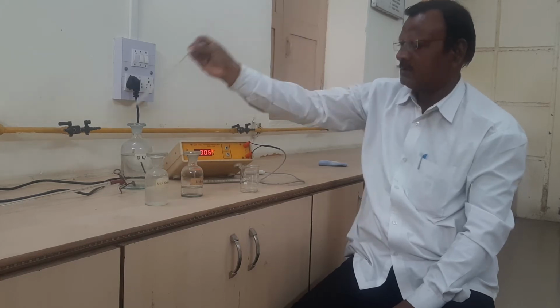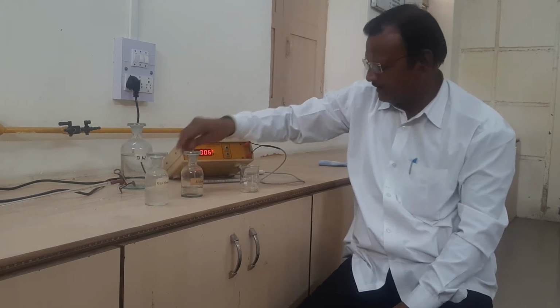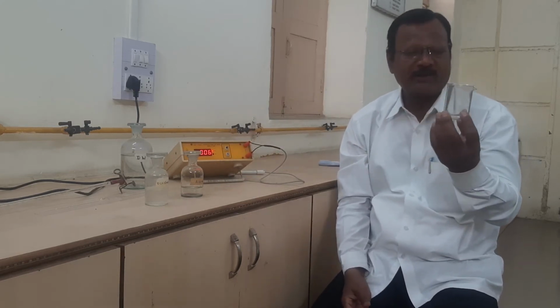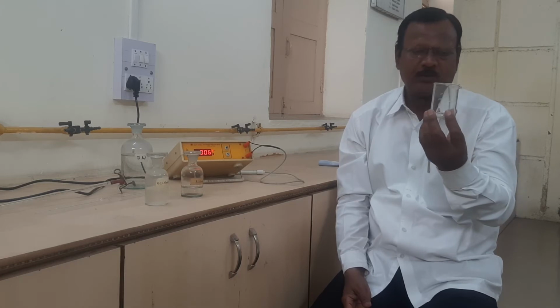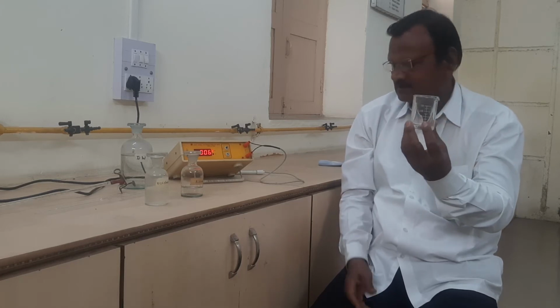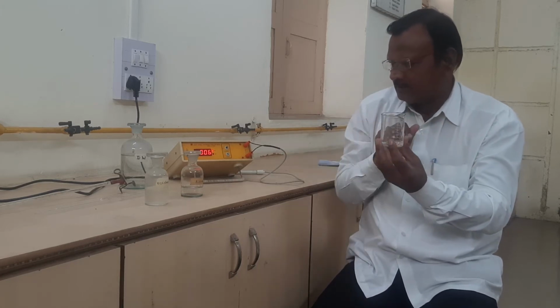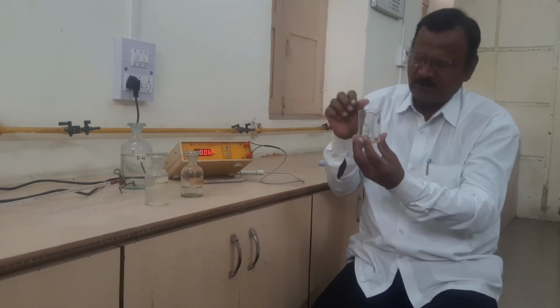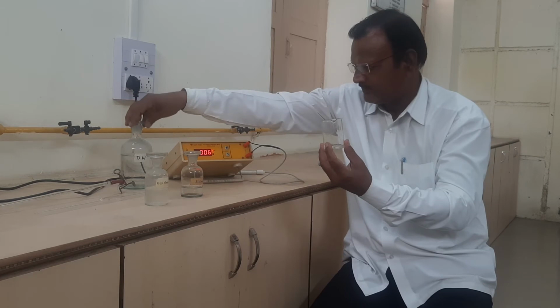Then we have to dilute the given mixture of acids up to 60 ml, means 50 ml of distilled water can be added in the beaker.